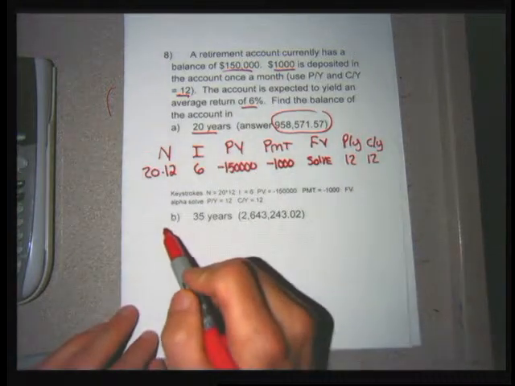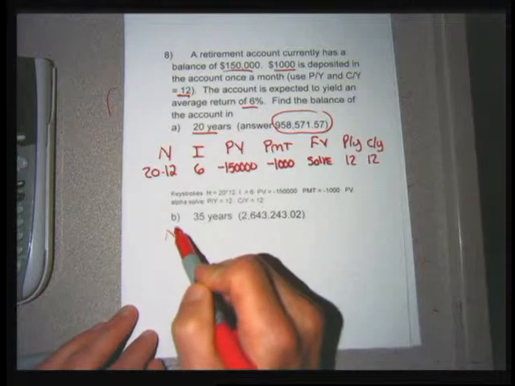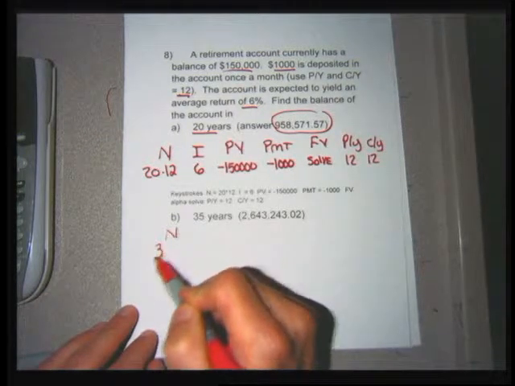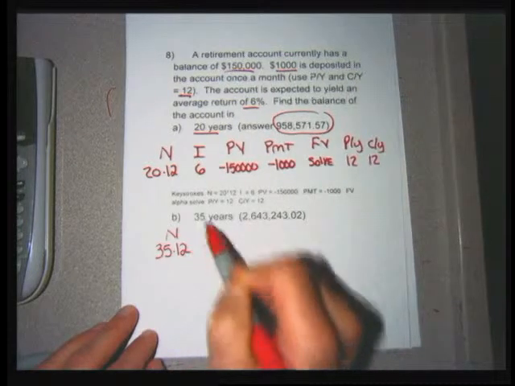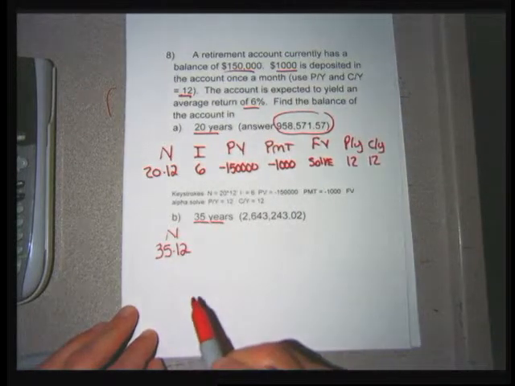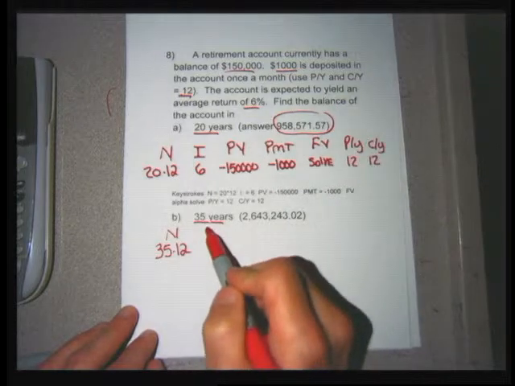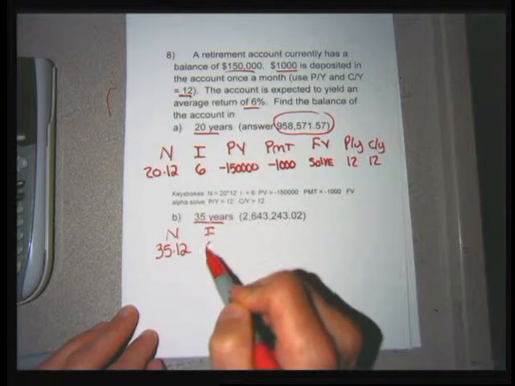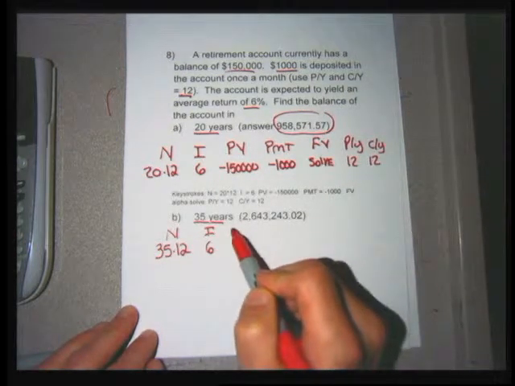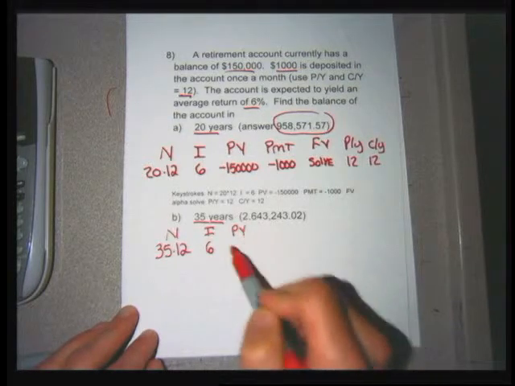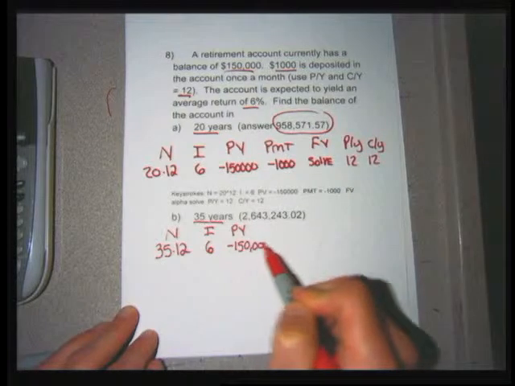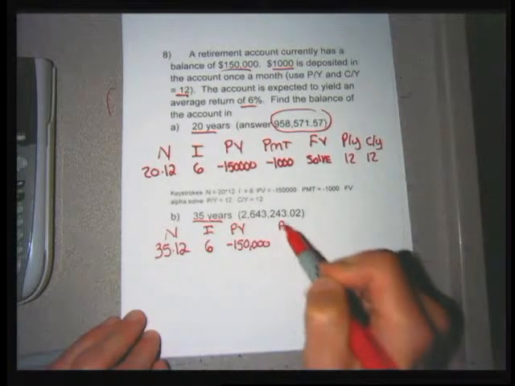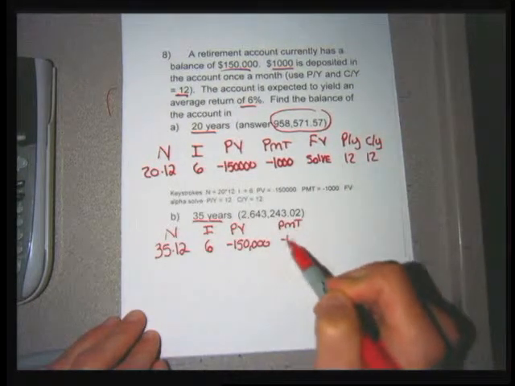I won't do part B on my calculator, but I'll tell you what you type in. The difference between part A and part B is the number of years. So I'm going to change the number of years to 35 times 12, the 35 years times the 12 deposits per year. I'd leave the interest rate at 6%. I'm still dealing with the same $150,000 that I started with. My payment is still the same $1,000 per month.